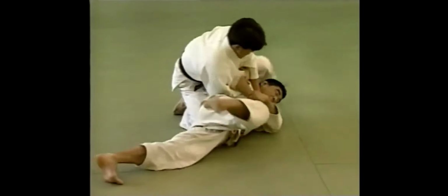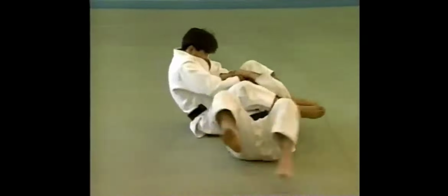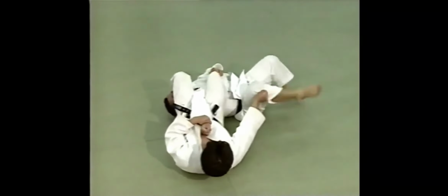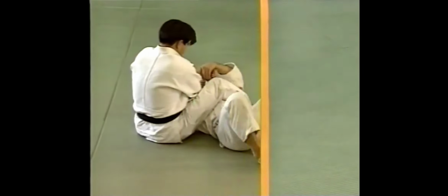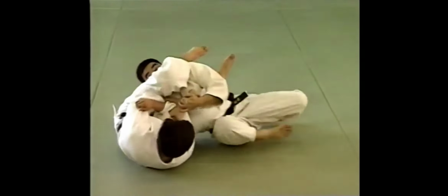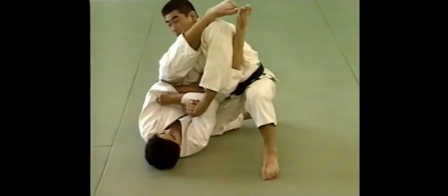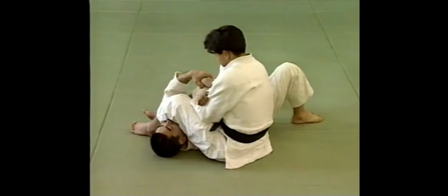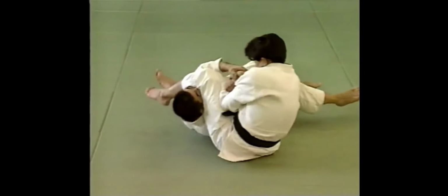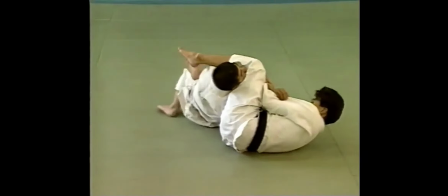After taking his arm with both hands, you may need to let go of one hand so that you can control his legs, depending on his movements. This shows how to apply the lock on your opponent as he attempts to rise. Stretch your hips to prevent him from getting up and apply the lock.